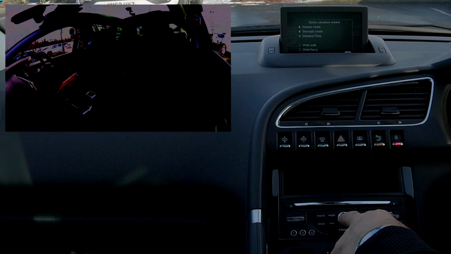OK again. Fastest route, shortest route. OK. Navigation is an electronic aid. It can never be a substitute for the driver. Every guidance instruction should be carefully checked by the user. OK, we've accepted that. That's it.